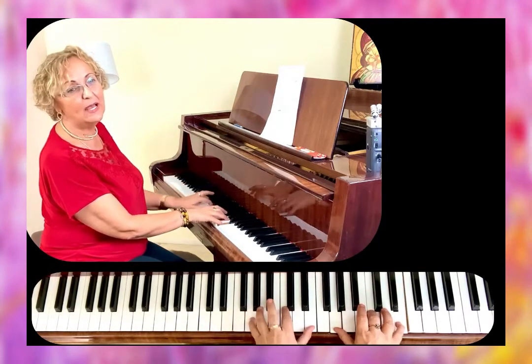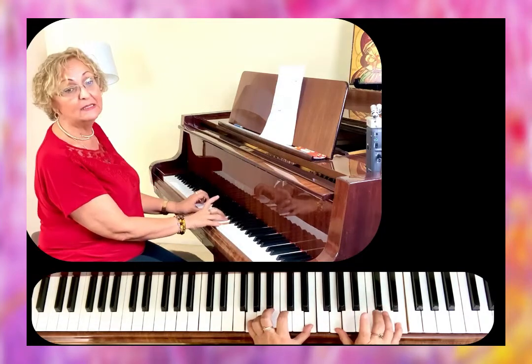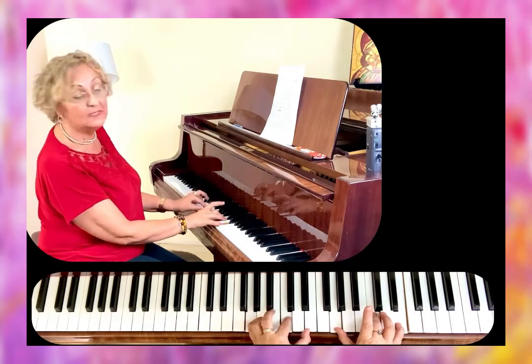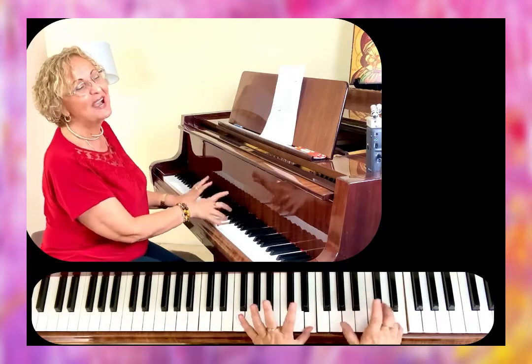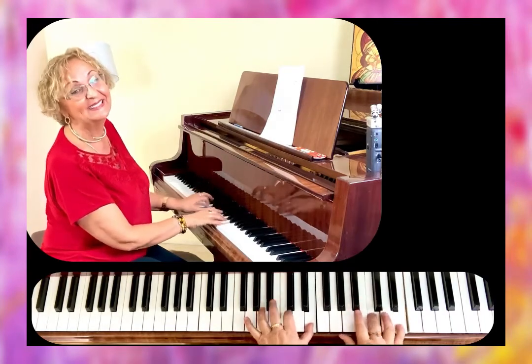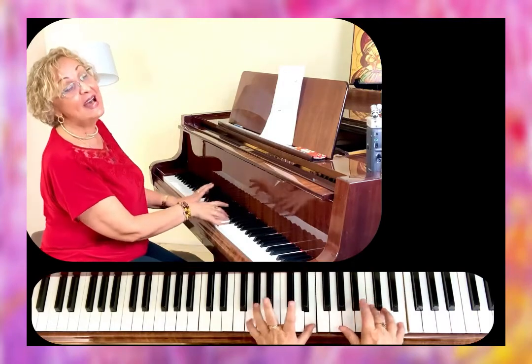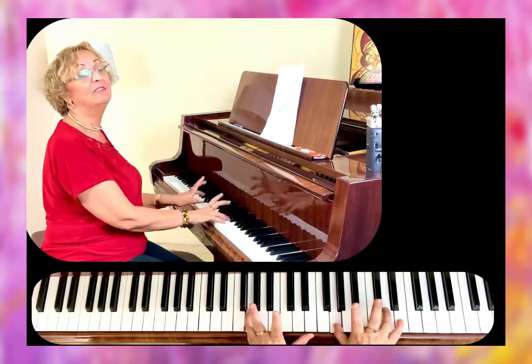On the left hand you have 5, 2, 1. Right? So the right hand will have number 3 in the middle, and then the left hand will have number 2. So again, it's a challenge. You have to pay attention there. Going like that, or like that. You see, I'm just playing these notes in different order.